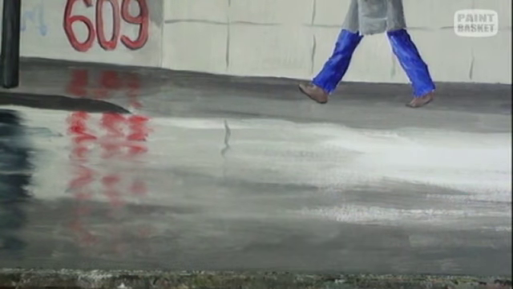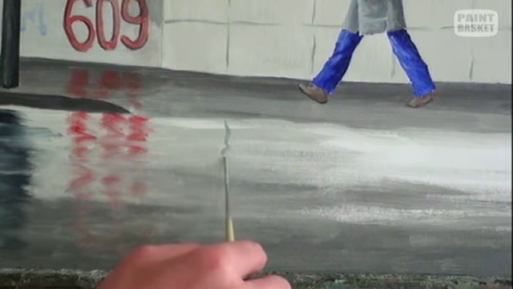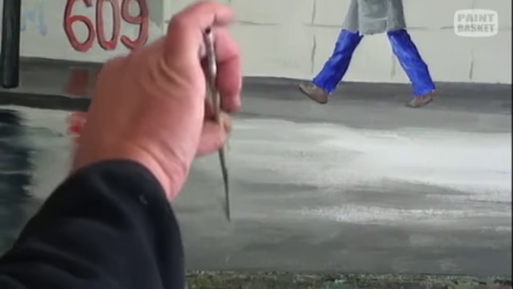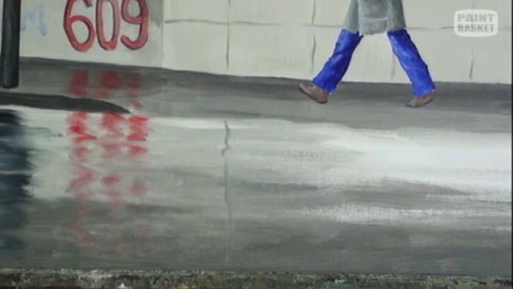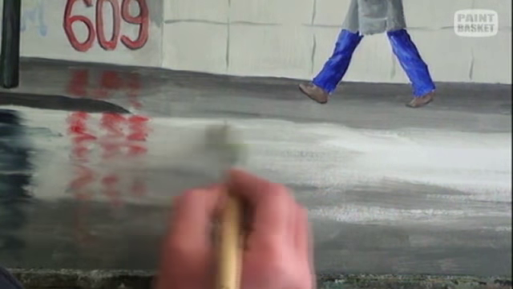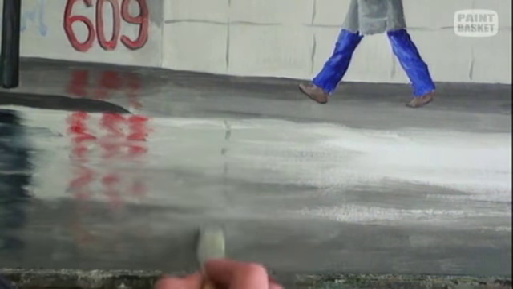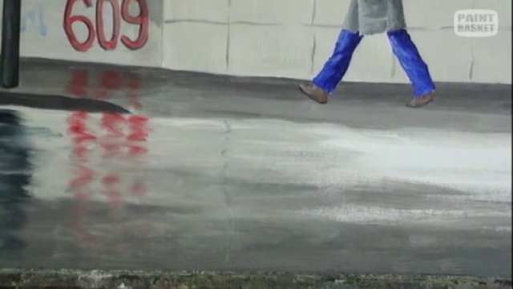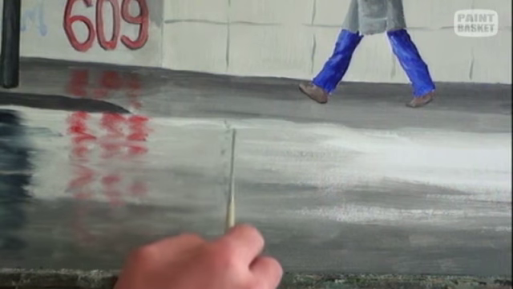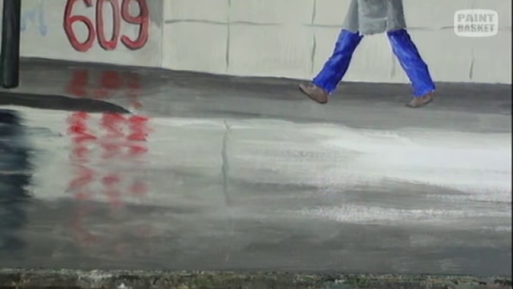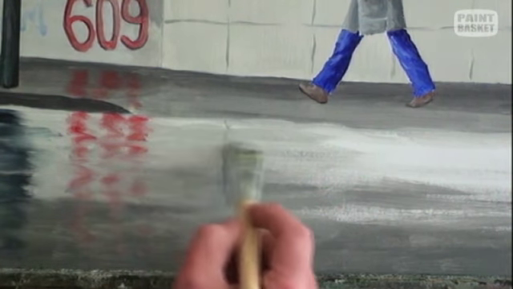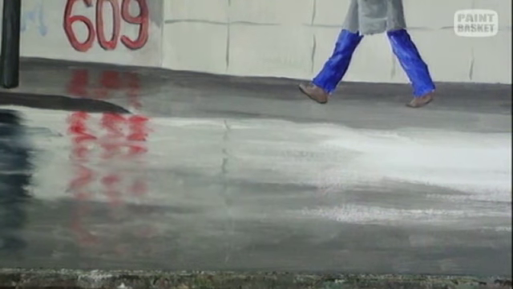And just squiggle him out like that. Take our road watery color and give him a bit of a squiggle there like that. Cool.